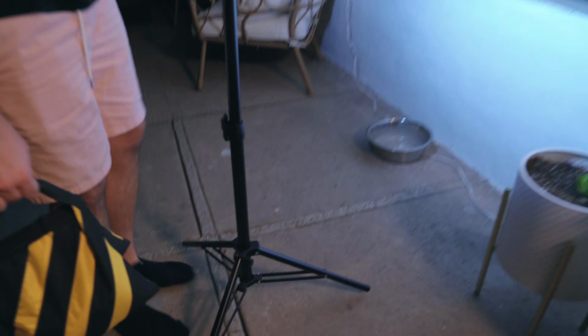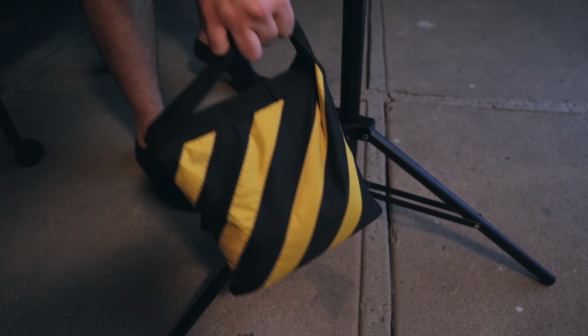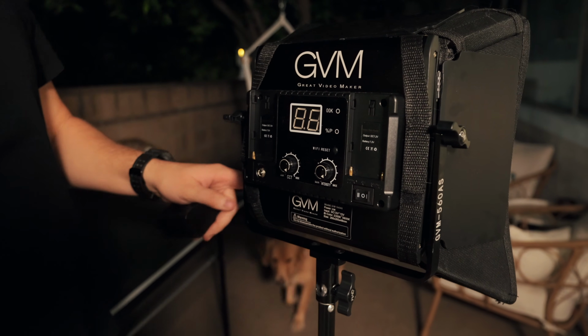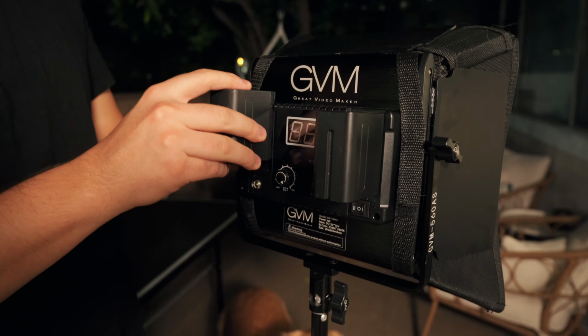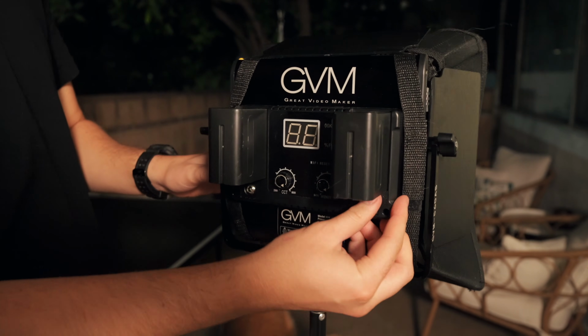And you want to use a sandbag. So make sure you're using sandbags whenever you're setting up lights so that nothing tips over. But I used the NPF battery since that light was outside and I didn't have an outlet out there. The nice thing was those Sony NPF batteries were powering the light and have been working all day for me.